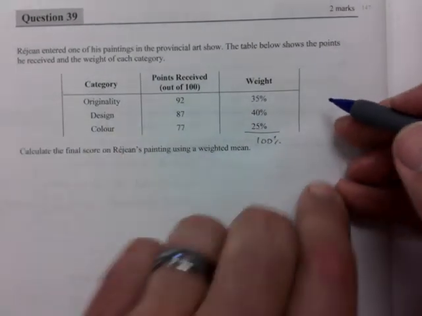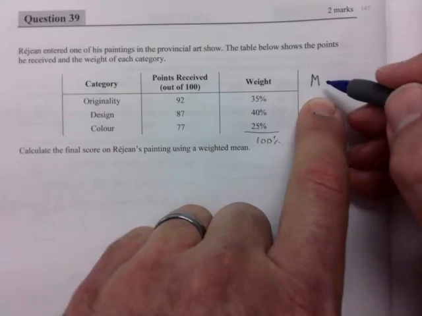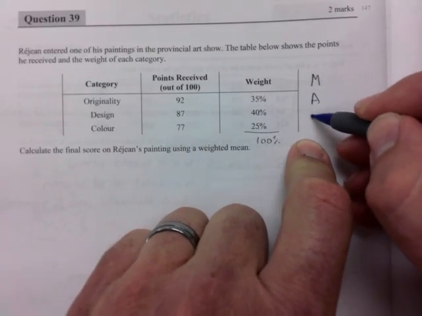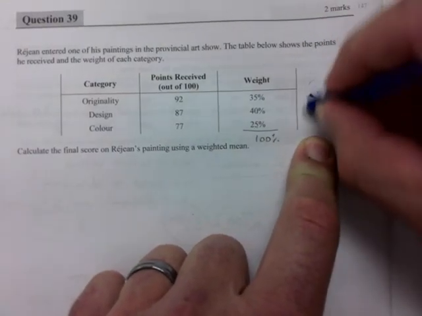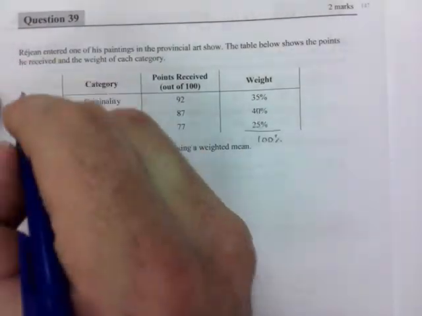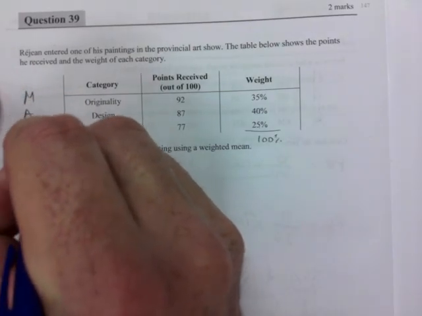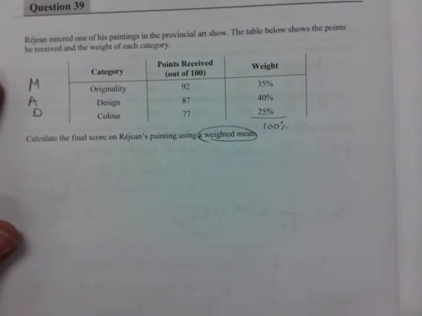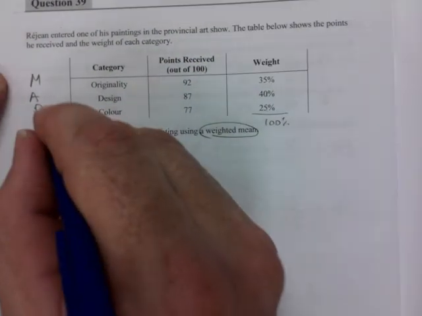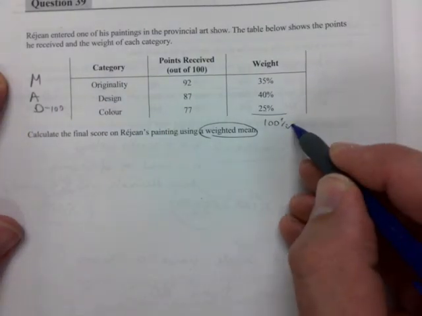Because I always talked about MAD, right? We multiply, we add, and then we divide. Weighted mean. If they mention it for sure, sometimes they won't. But there we go. So we know we need to divide by 100 because of this.